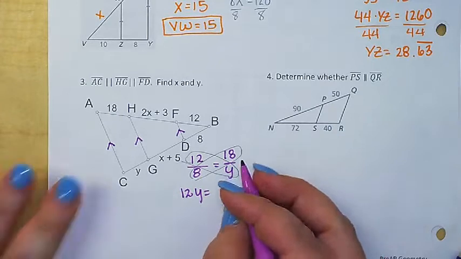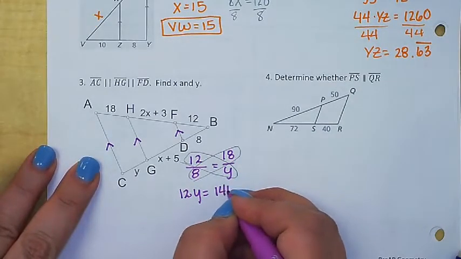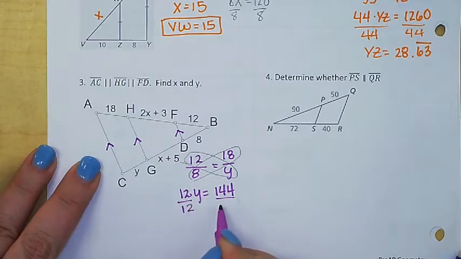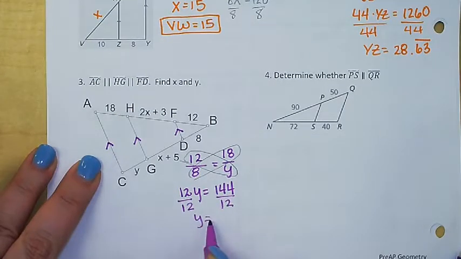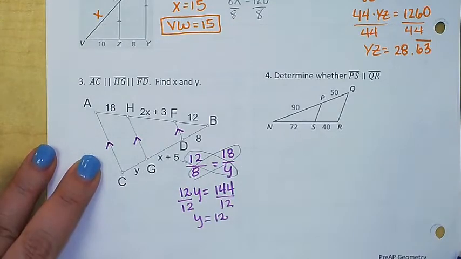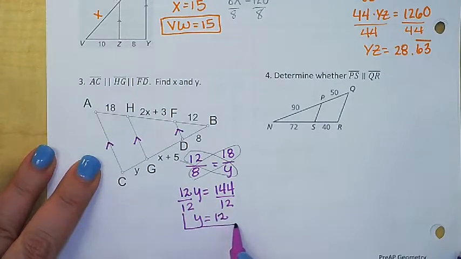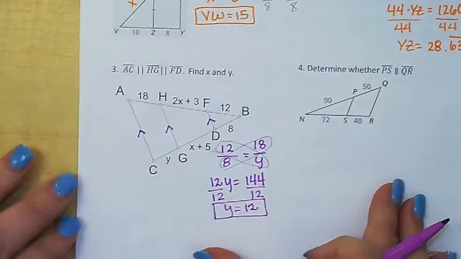Yep, 144. Just wanted to be sure. So there we are. And then if we divide on both sides, we find out that Y must be 12. Okay, so that's one of the solutions we were looking for, because it did say to solve for X and Y.